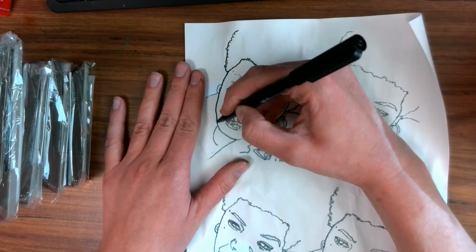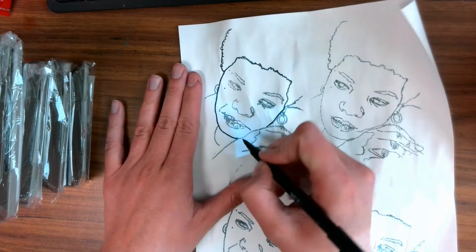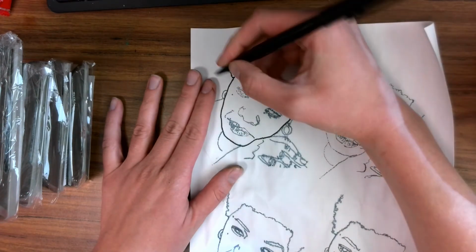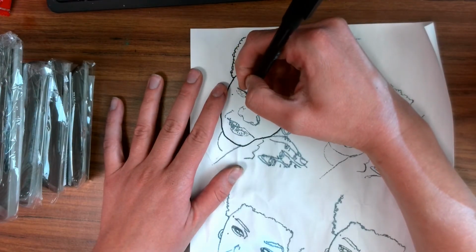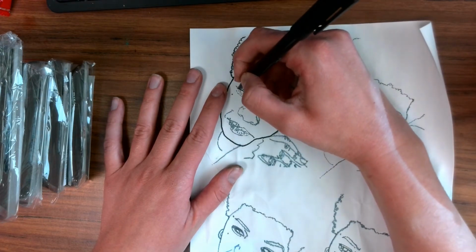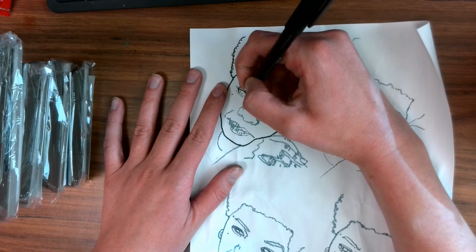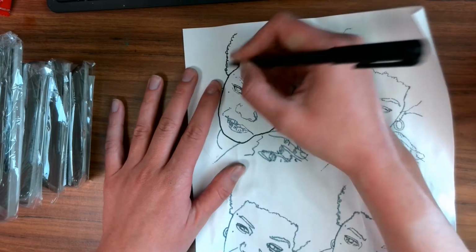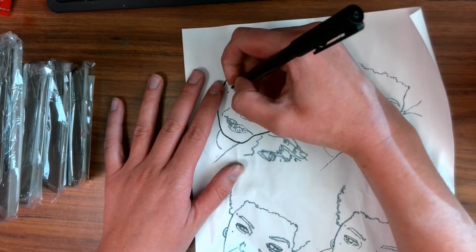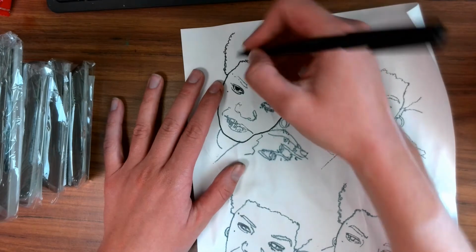And I'm going to do this with all of them. But then I'm going to also choose bold colors to add to this piece. Another good thing you could do is actually research the person that you are making an image of and choose colors based on that person.